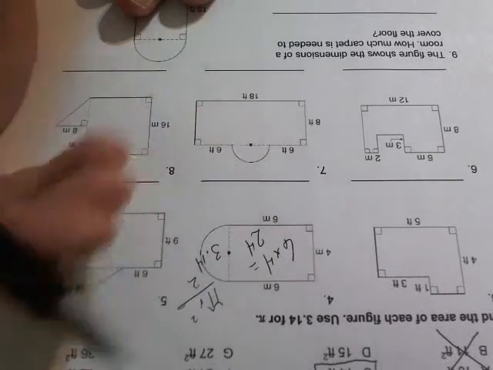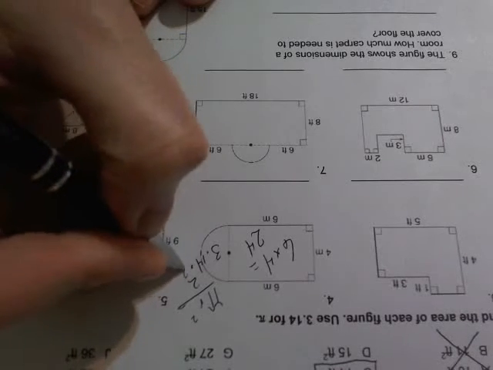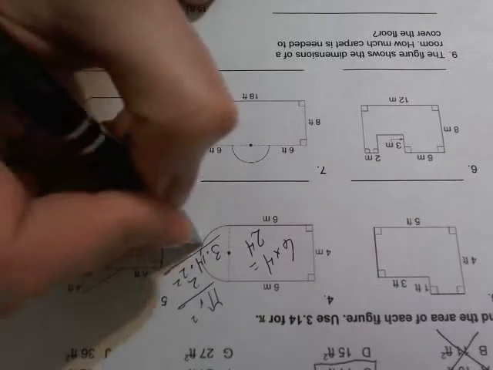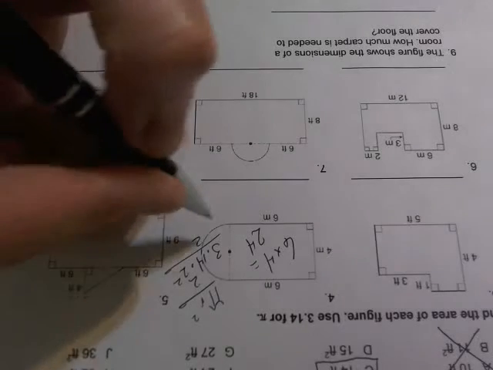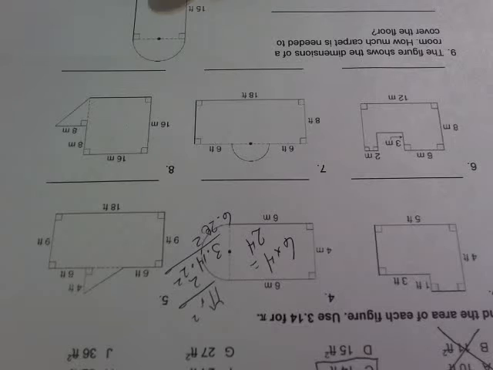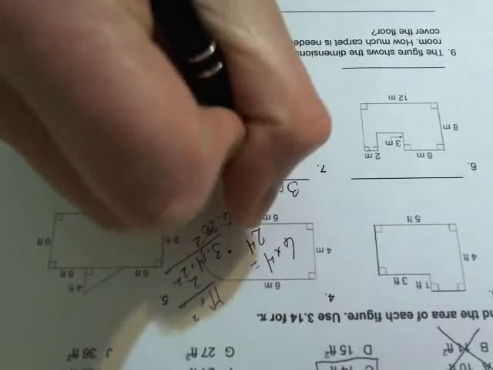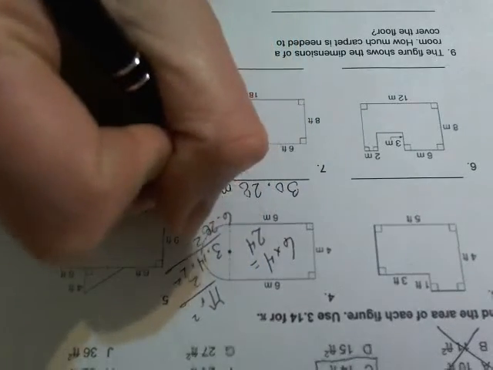So 3.14 times my radius squared. Now the whole line is 4, which means the radius is going to be equivalent to 2, because remember the radius is half, and I'm going to square that, and then I'm going to divide that by 2. So that's the same thing as 3.14 times 4, because 2 squared is 4, which is 12.56, and then I'm going to chop that in half, and I'm going to get 6.28 for the half circle. So I'm going to add up 24 and 6.28, and that's going to give me the area of my composite figure, 30.28 meters squared.